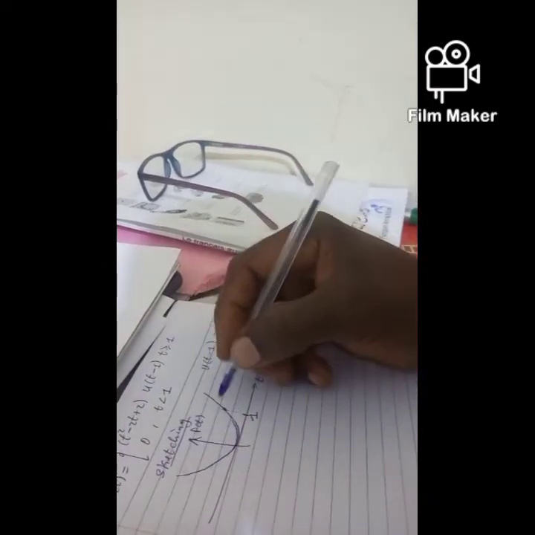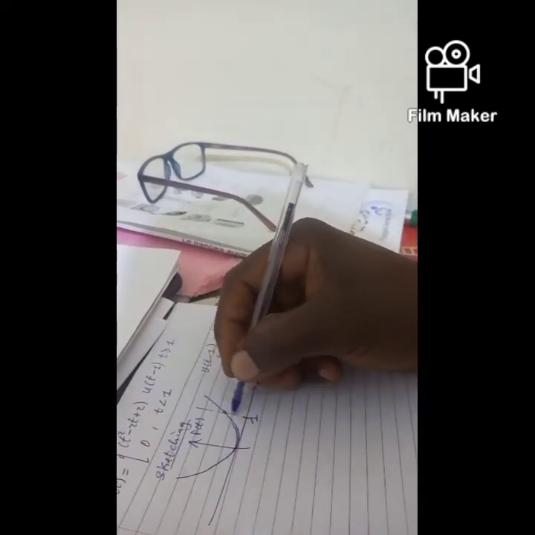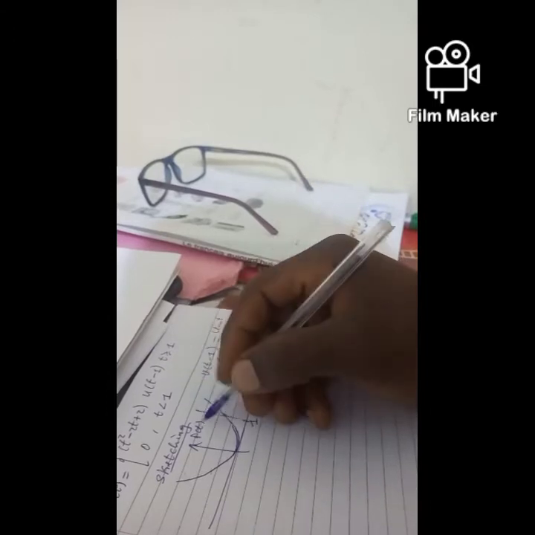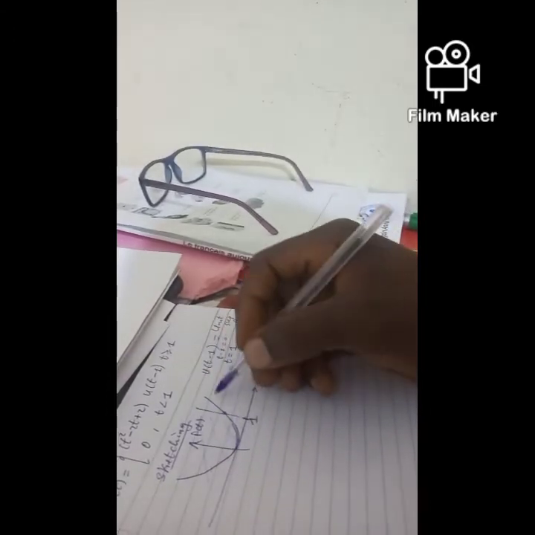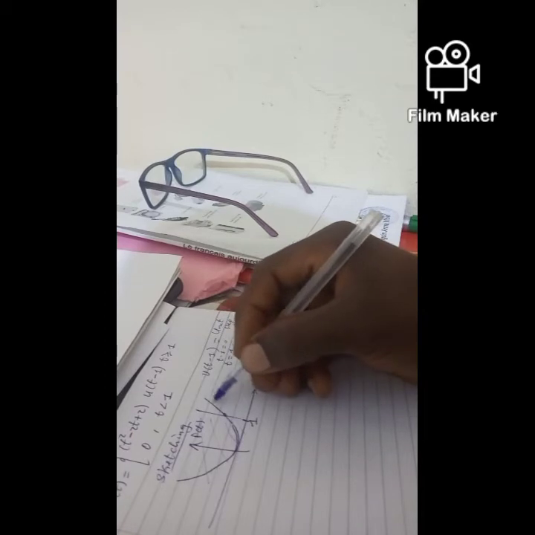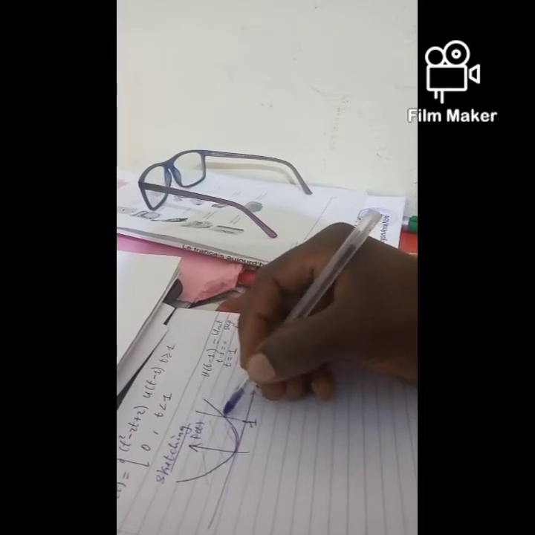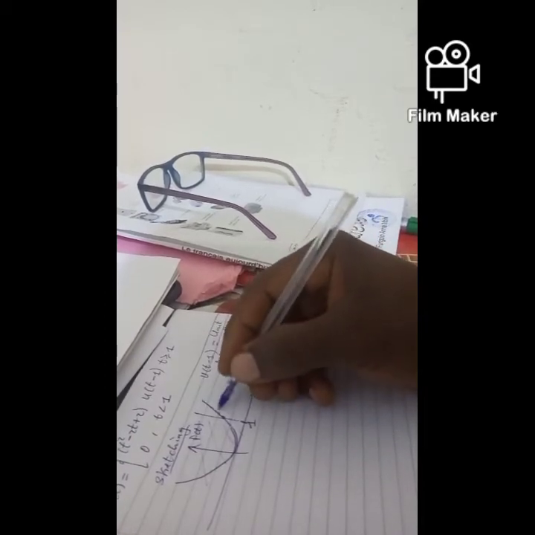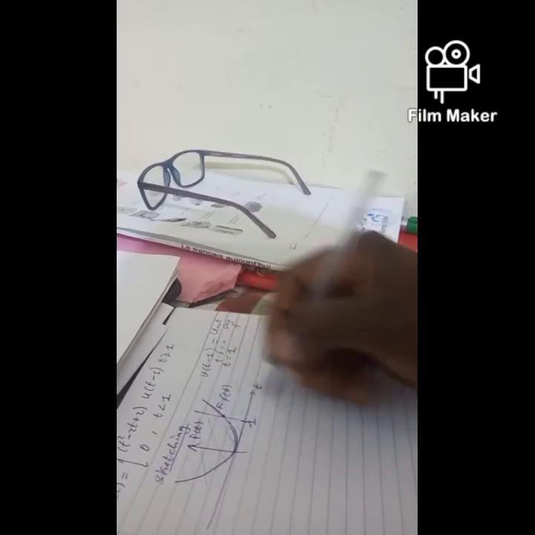It's as if you were cutting, and this part will disappear, and you'll be left only with this curve to represent your function f of t.